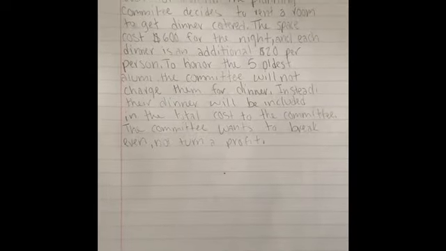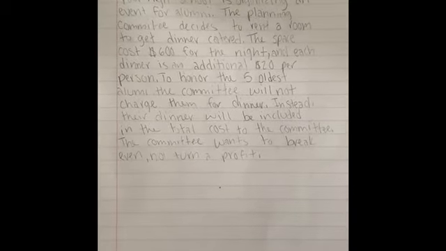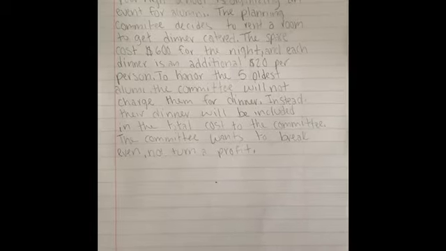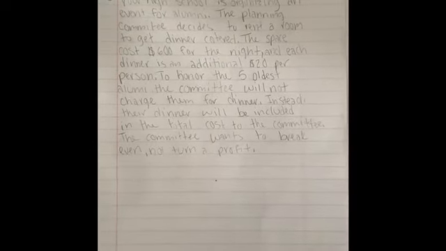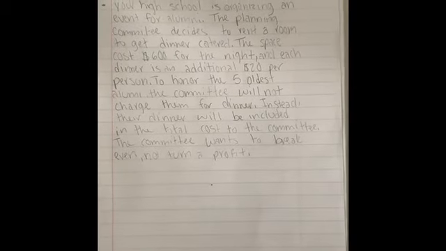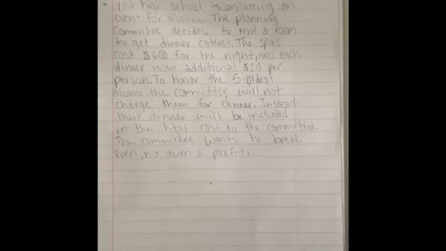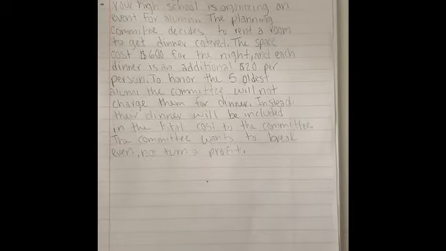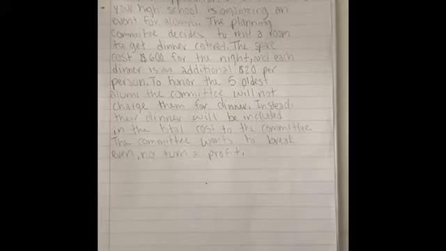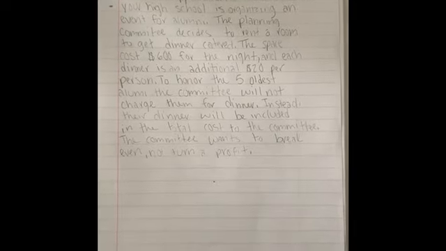A real-life application of rational functions. Your high school is organizing an event for your alumni. The planning committee decides to rent a room to get dinner catered. This space costs $600 for the night, and each dinner is an additional $20 per person. To honor the 5 oldest alumni, the committee will not charge them for dinner. Instead, their dinner will be included in their total cost to the committee. The committee wants to break even and not turn a profit.